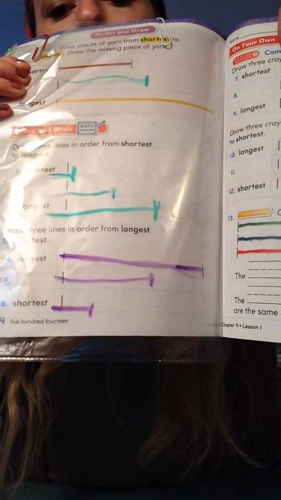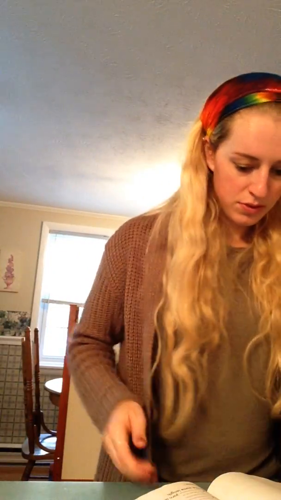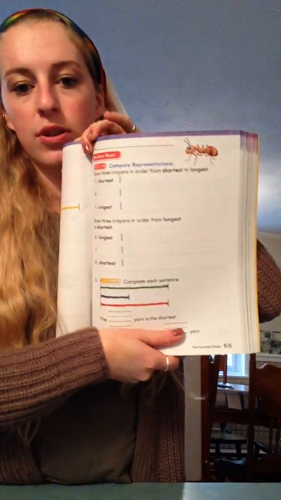And its length is going to be somewhere bigger than the shortest one, but smaller than that longest one. Does that make sense, guys? So now I want you guys to go over to this page. You guys are going to do this one on your own, but I do want to explain it first. It says, draw 3 crayons in order from shortest to longest. If you don't want to draw the crayon, just take a crayon and draw a different colored line for each one. That way you still know what you were showing.